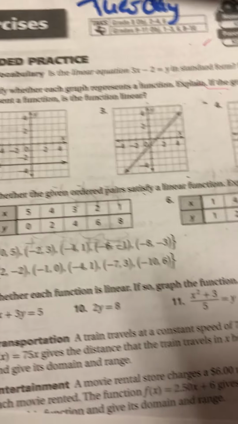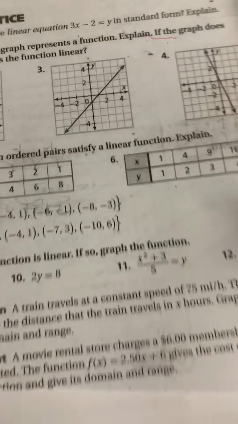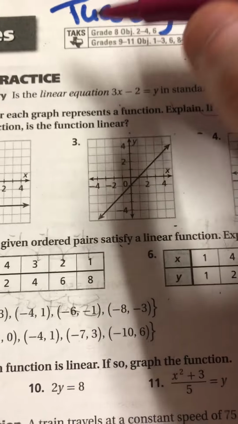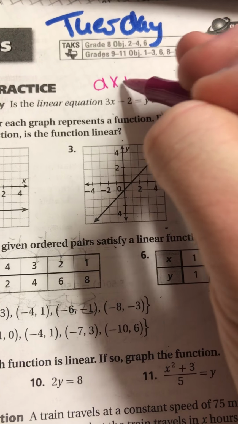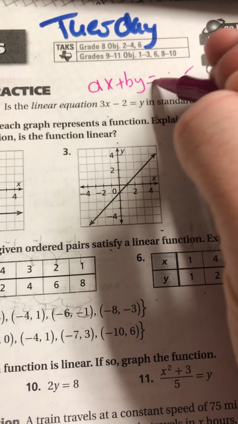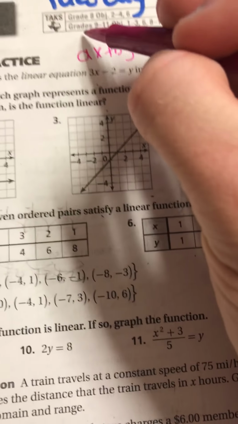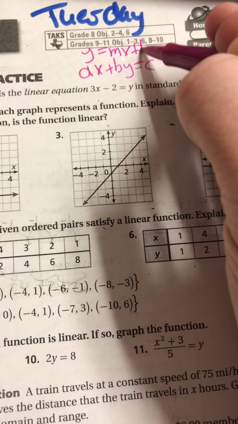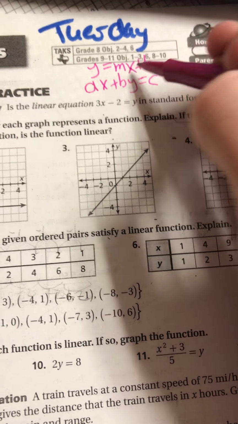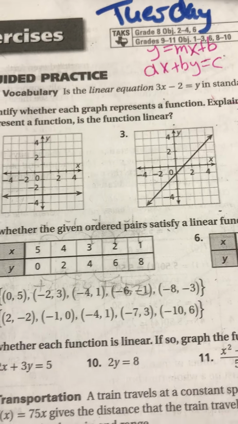Alright, we'll bring it back. So what we should have said is, yes, this is in standard form. The standard form of a linear equation is ax plus by equals c. It's a little different from slope-intercept form, which is y equals mx plus b. For linear equations, these are two of the main equations you'll see.